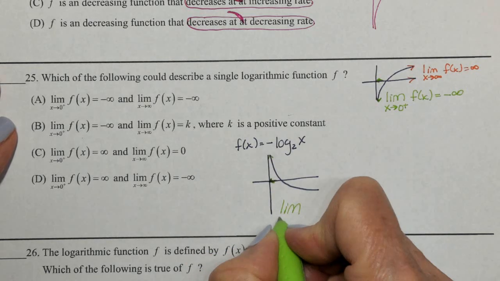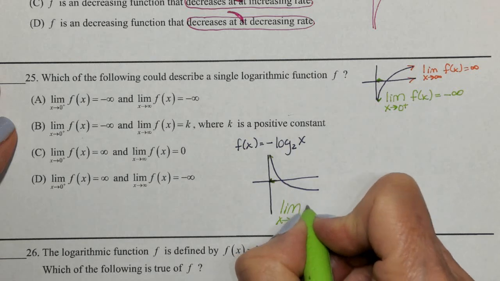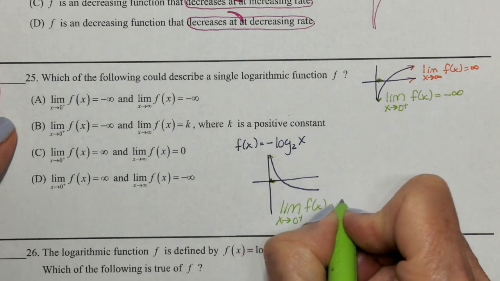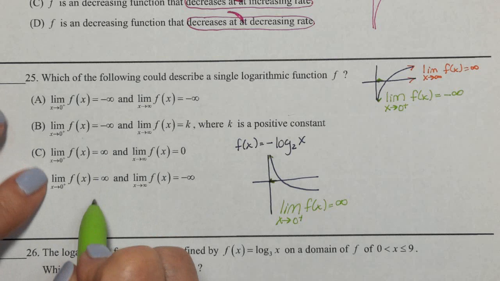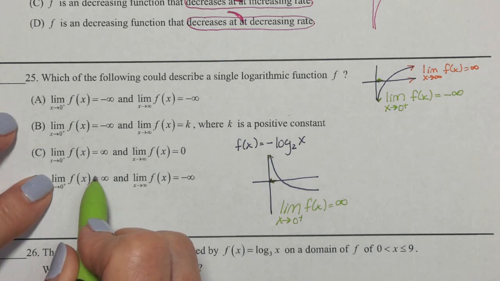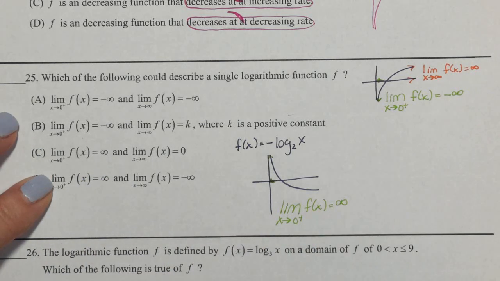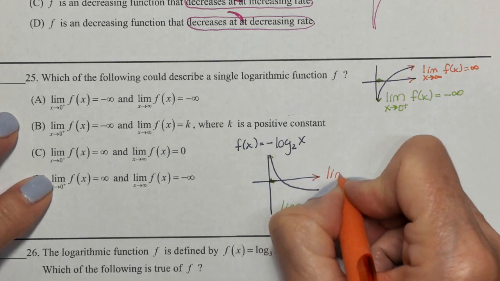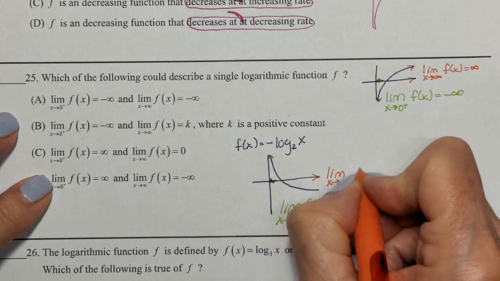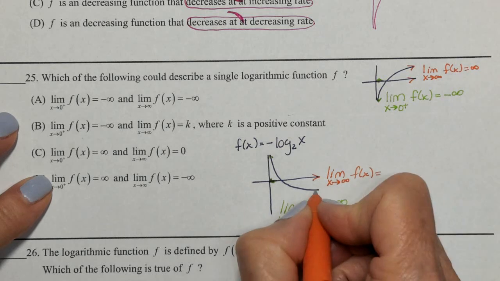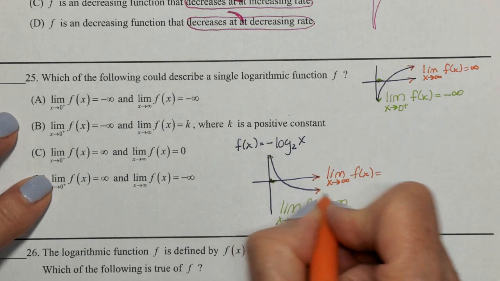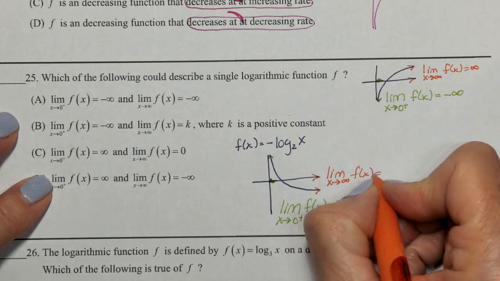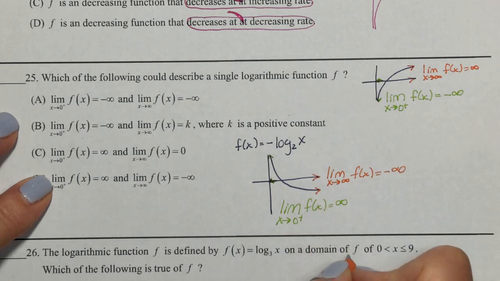So now we're looking at one of these two choices. Okay, what's happening as x goes to positive infinity? It is getting lower and lower and lower. It's going to negative infinity.